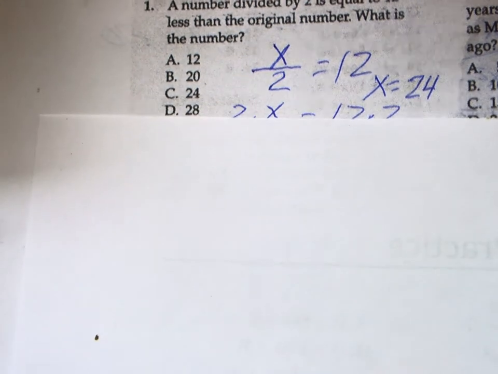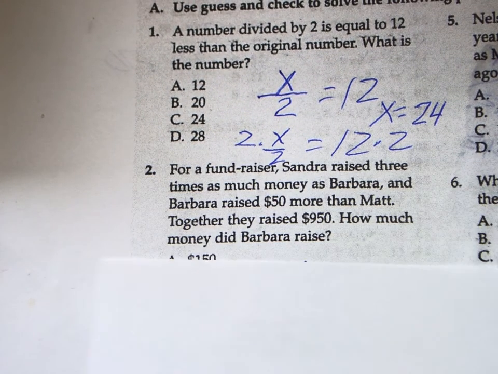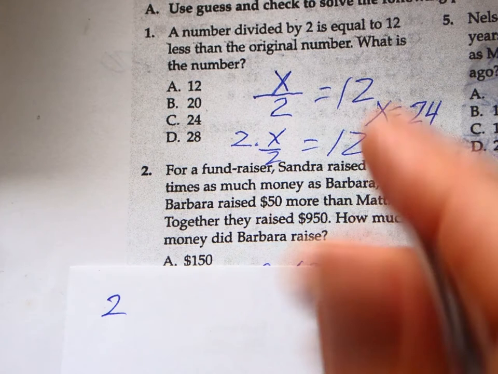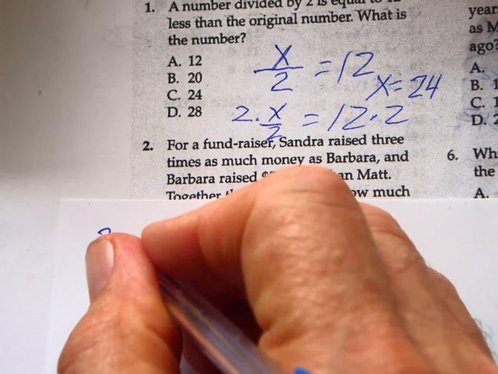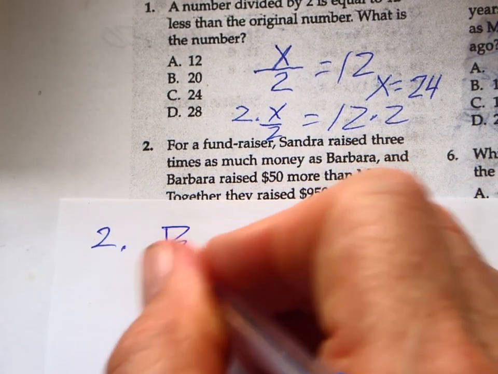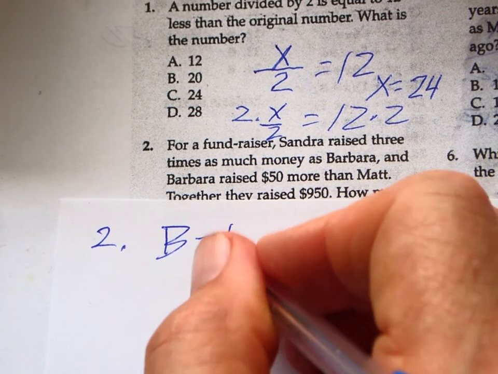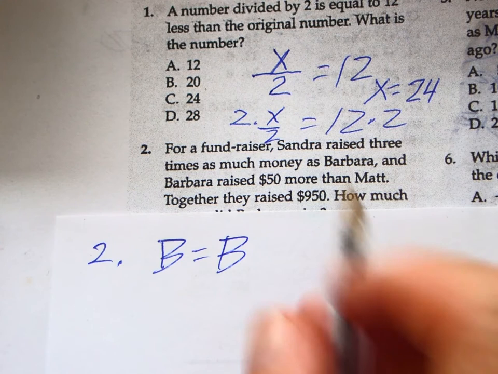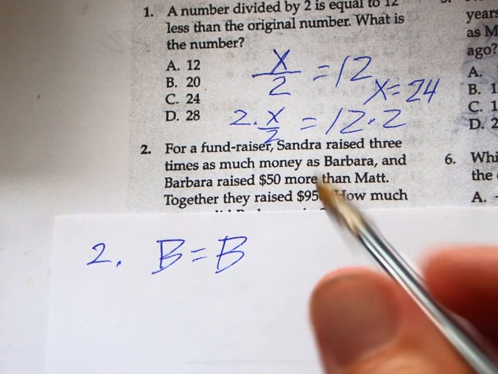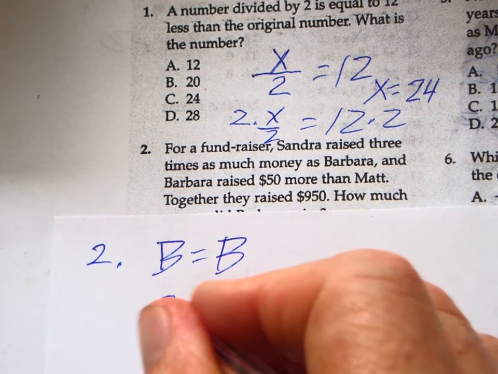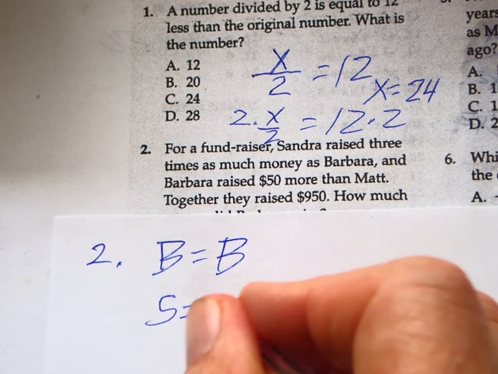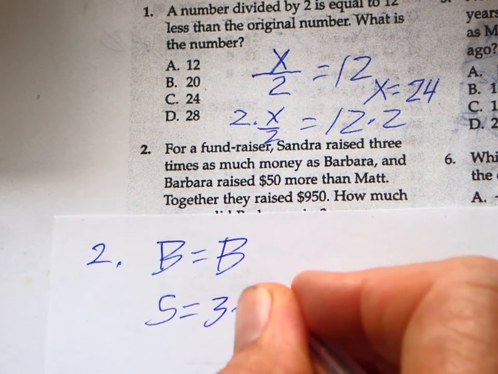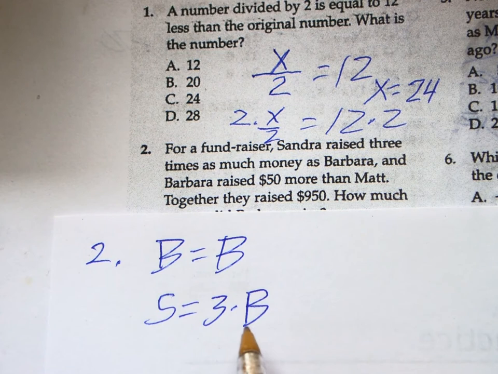algebra? Okay, so this is number 2. So we want to find Barbara. Let's say B is Barbara. Okay? We know that Sandra raised 3 times as much money as Barbara. That means Sandra is equal to 3 times Barbara. You could put 3 times B or just 3B. 3B is the same as 3 times B.